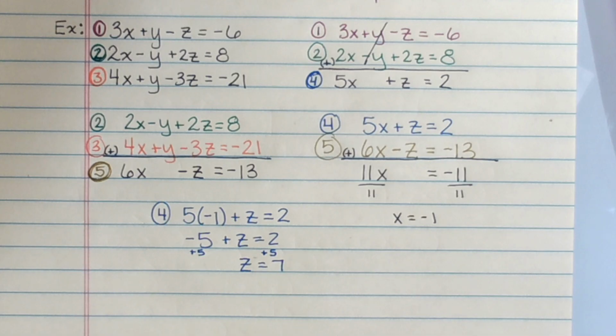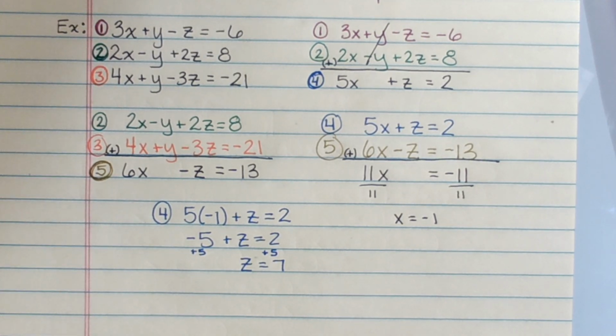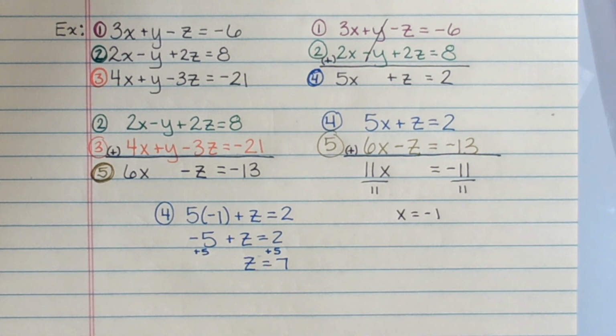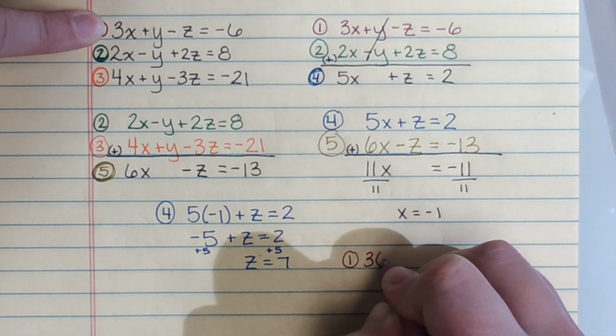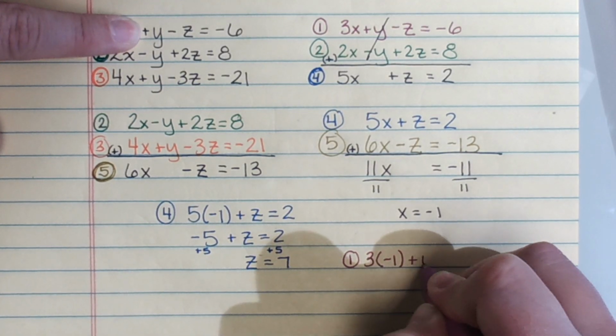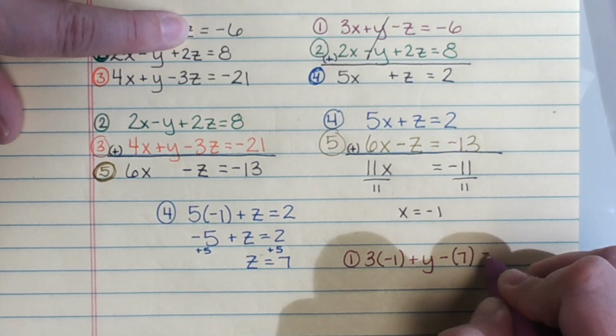I have x, I have z, I still need y. Once you have two of the variables solved for, plug back into one of the three originals to solve for the third variable. Again, it doesn't matter which of the three originals, just make a choice. I'll do the first one just because I can. 3 times negative 1 plus y minus 7 equals negative 6.